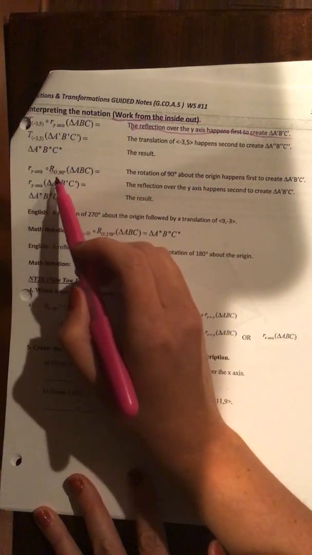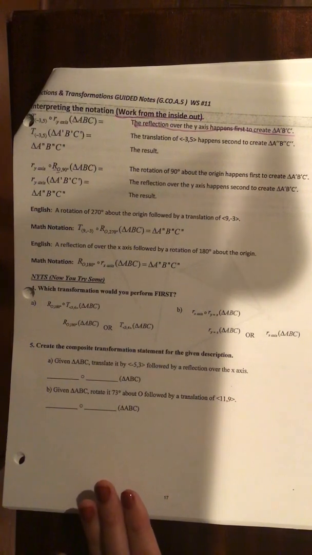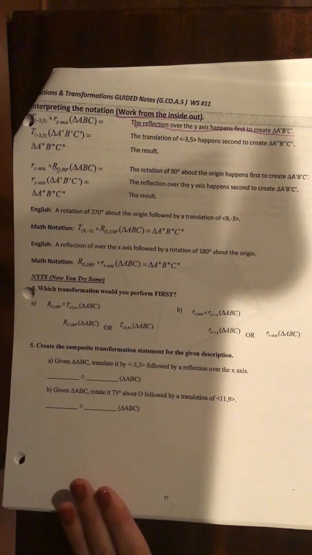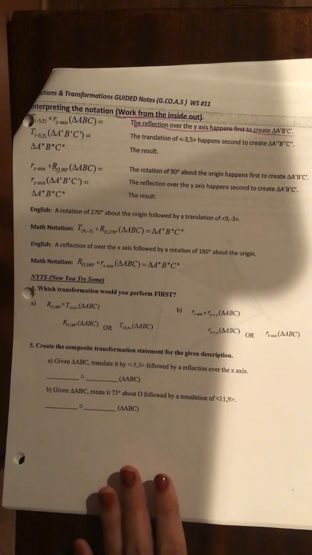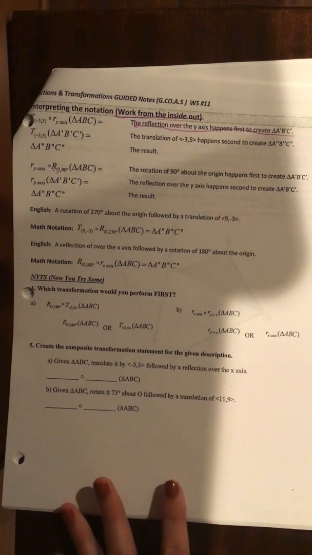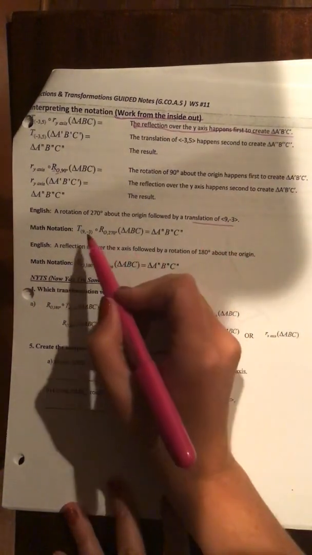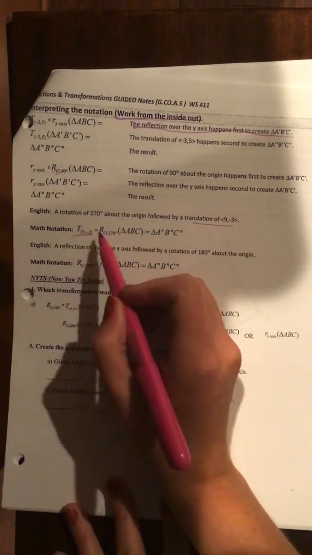Rotation is big R over our center of rotation, and then the amount of degrees, and then you get the result. When you say it in English, it says a rotation of 270 degrees about the origin, followed by a translation of (9, negative 3). When we write it as math notation, we put the second one first, and then we have this little circle that just means that there's another transformation happening. And then we do the rotation, and then we say, what are we doing the transformation to? And then what is our end goal?